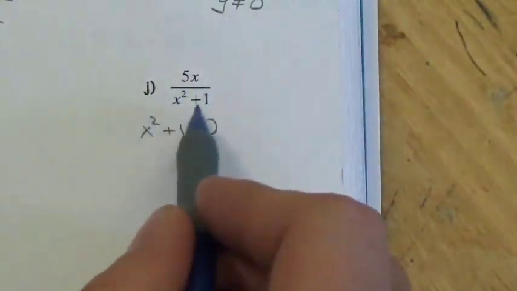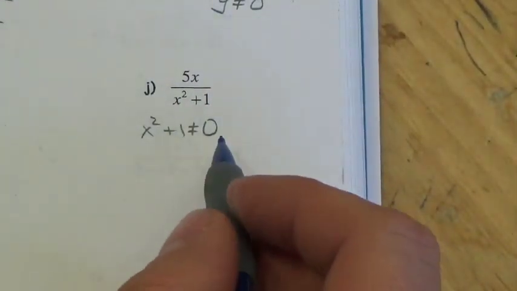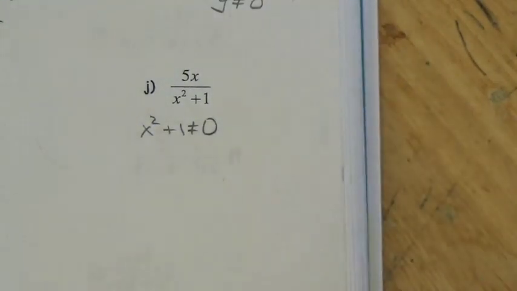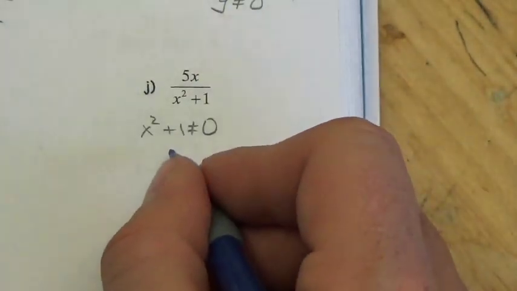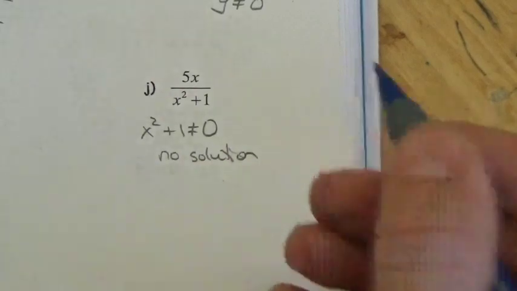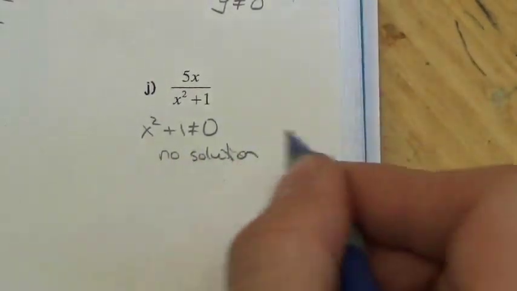There really is no way that this could be equal to 0. It just can't be. x squared could equal 0, but x squared plus 1, at the very minimum, is going to be equal to 1. So we should get right away that there's no solution here. Or I should say, maybe not no solution, maybe that's a bad way of saying it.